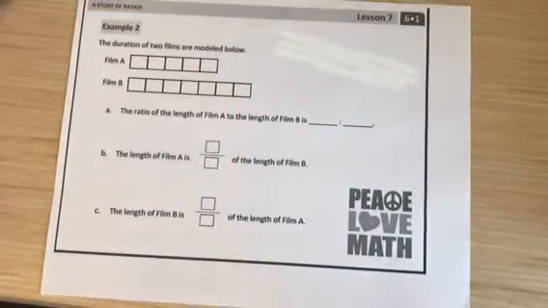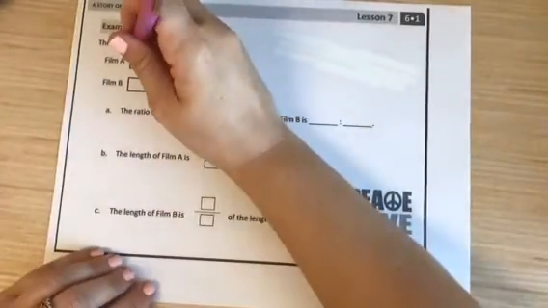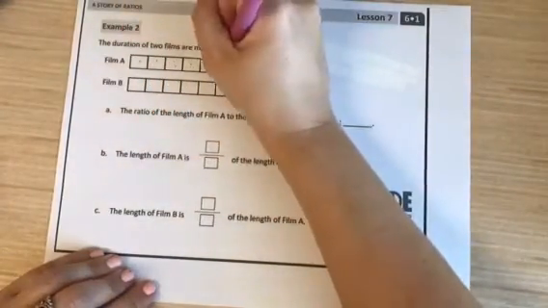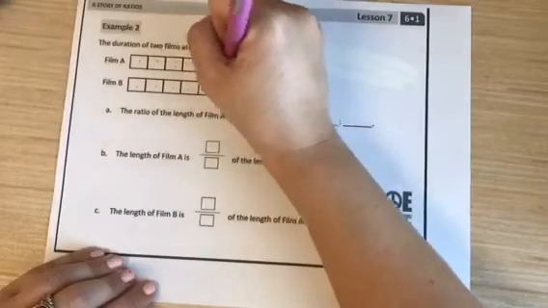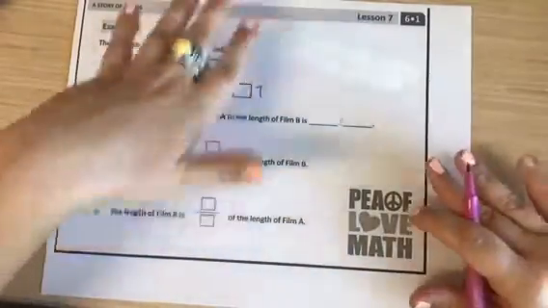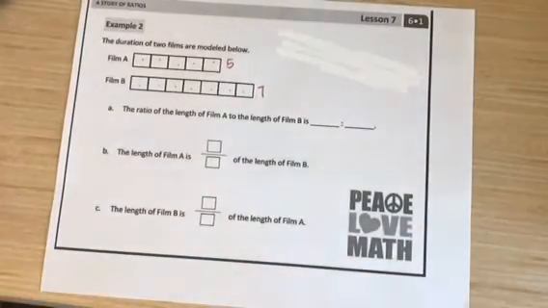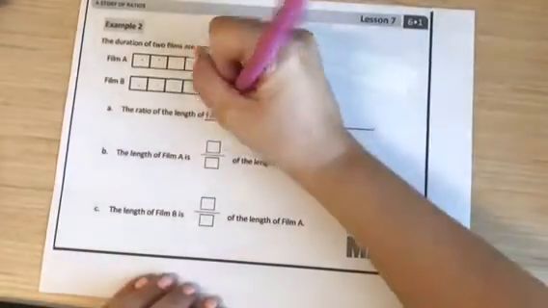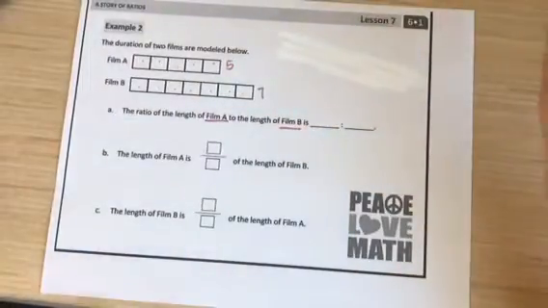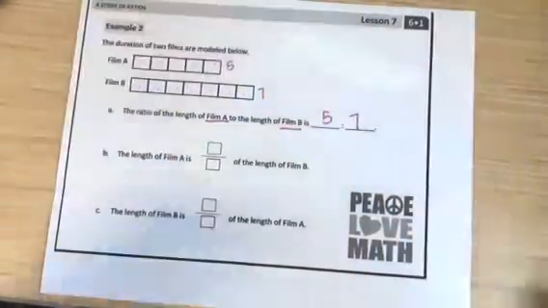All right, so for example 2, it says here the duration of 2 films are modeled below. That word duration just means how long the film is. So film A to film B. Let's take a look at what we've got here. So film A, 1, 2, 3, 4, 5. Film B, 1, 2, 3, 4, 5, 6, 7. I always think it's a good idea to write the numbers by. It's going to help you going forward. The ratio of the length of film A to the length of film B, well, that's an easy one, 5 to 7.